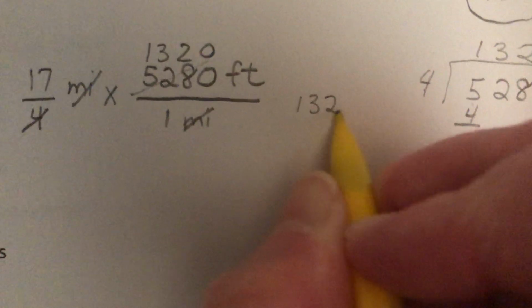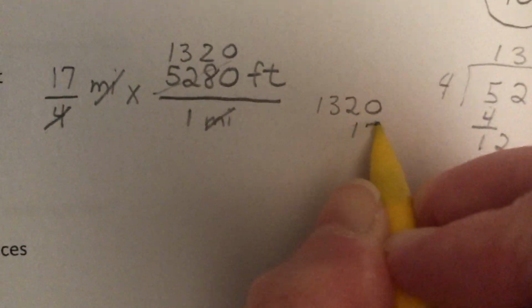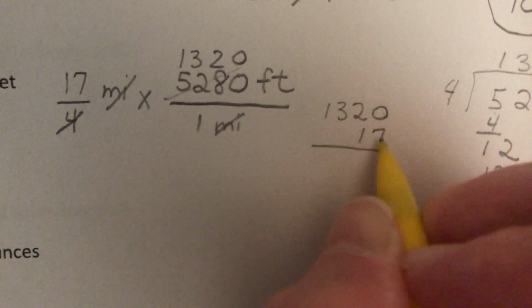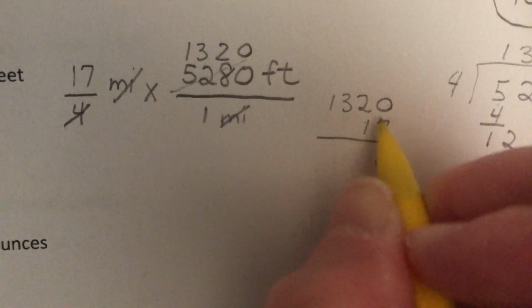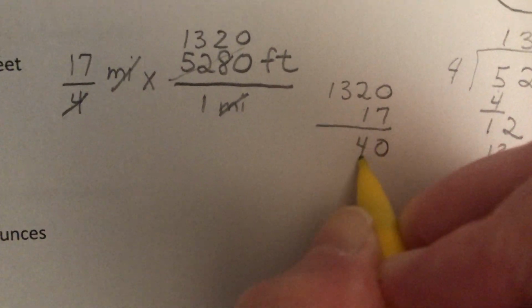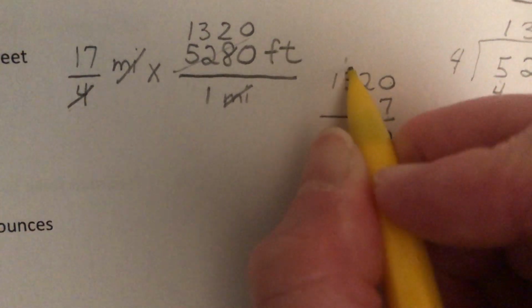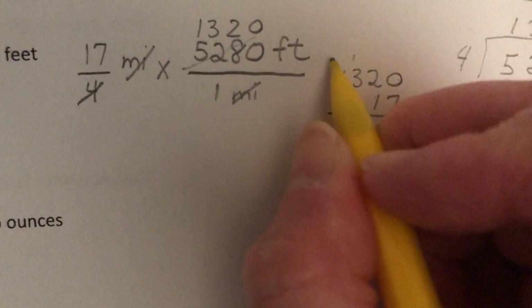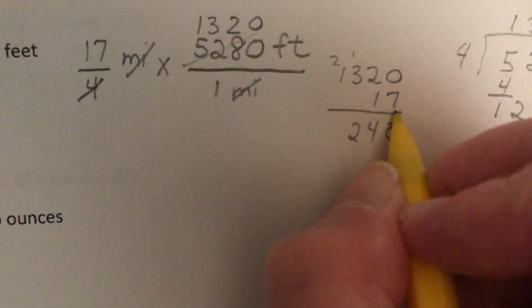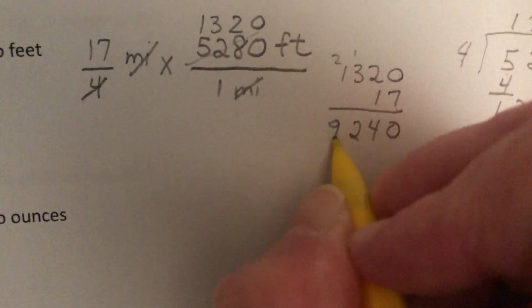So 1,320 times 17. So this is 0. 2 times 7 is 14. Carry the 1. 3 times 7 is 21, plus the 1 is 22. 1 times 7 is 7, plus 2 is 9.